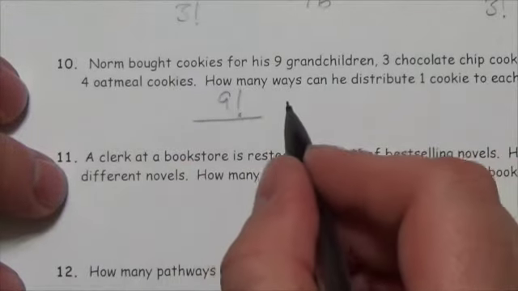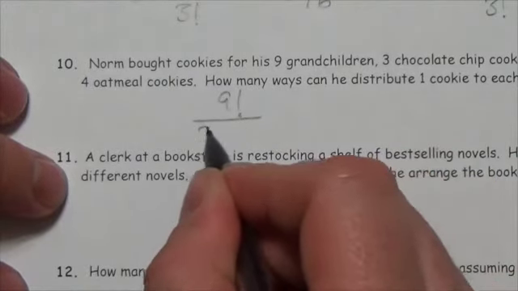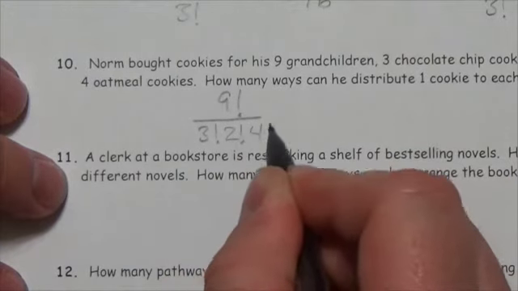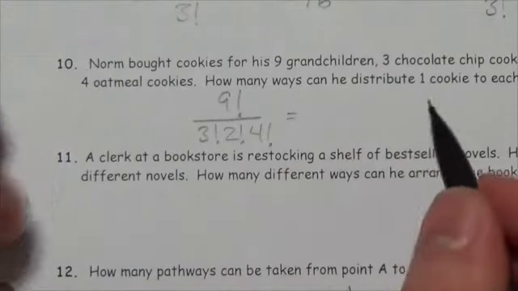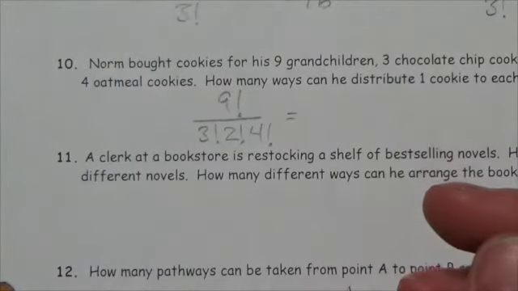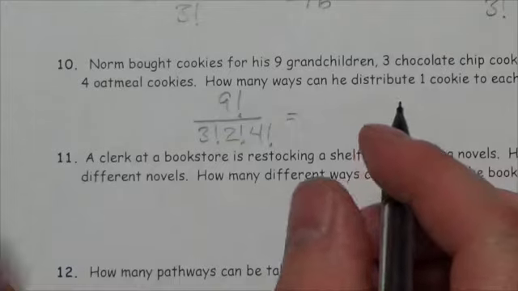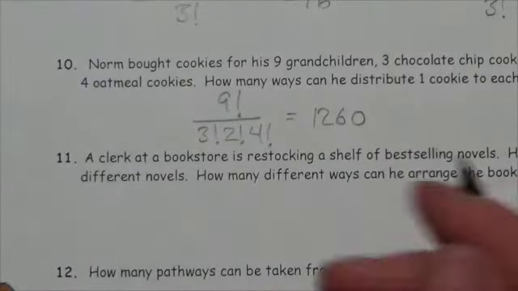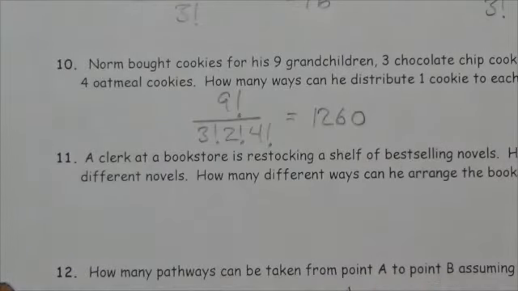So 9 cookies, 9 factorial different ways those can be permuted, 3 of which are chocolate chip, 2 are peanut butter, and 4 are oatmeal cookies. Permuting those individual sets of cookies doesn't make any difference to any of these kids. And so when you do that all together, you're going to get 1,260 different ways you can distribute cookies that are unique.